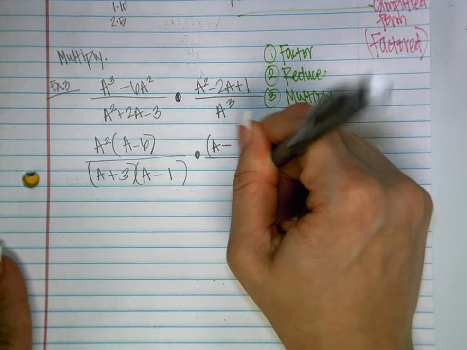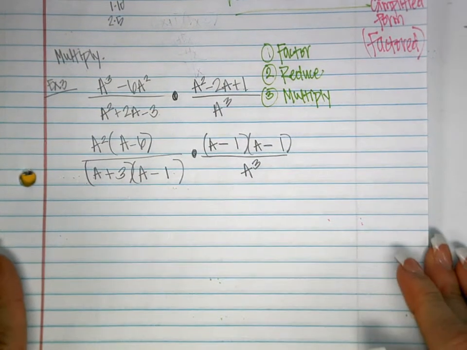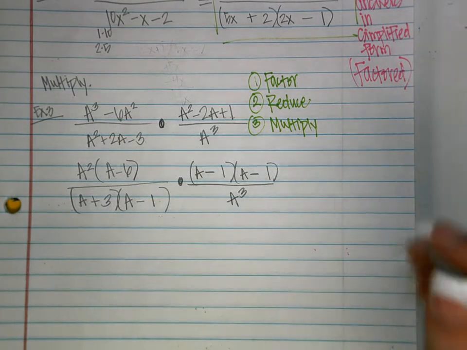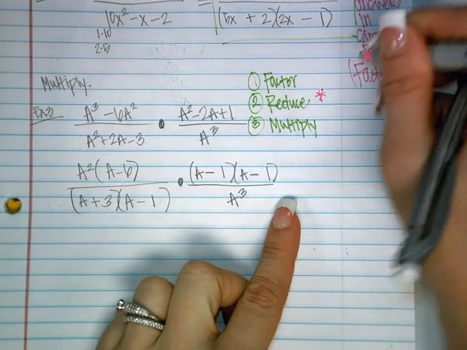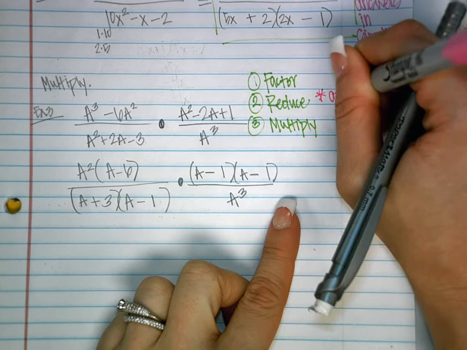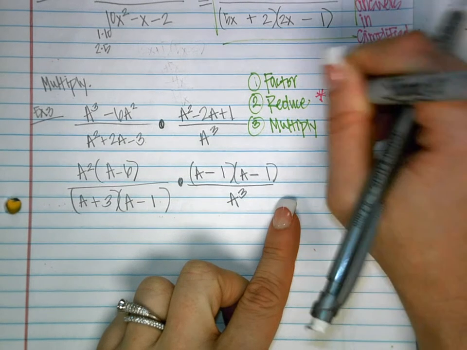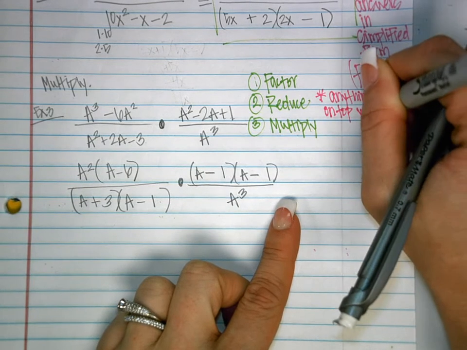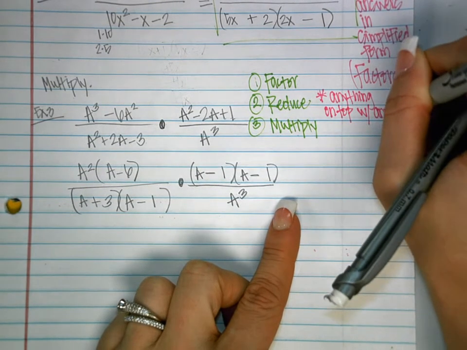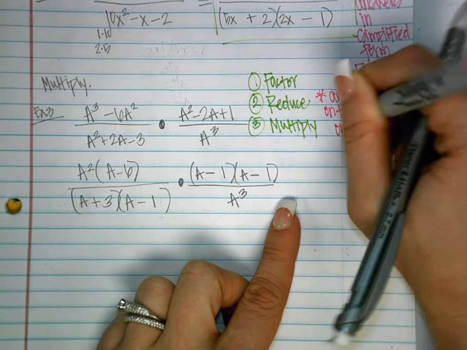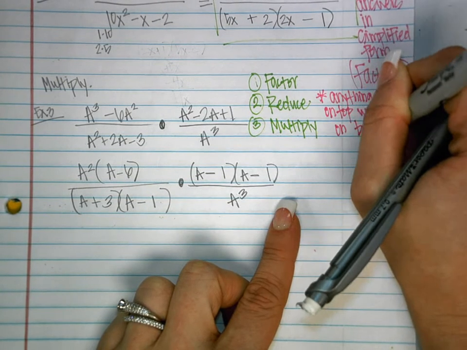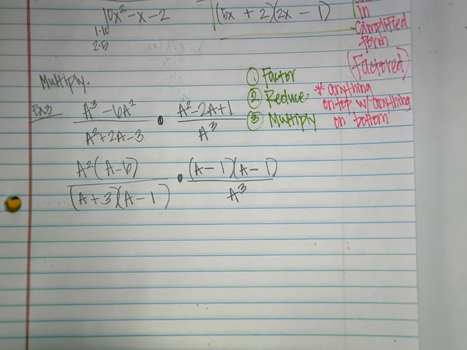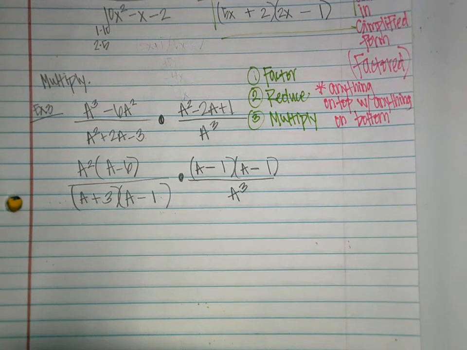And in the denominator, we still have a cubed. Now, we factored. The next part is where you reduce. I want you to write yourself a note. When you reduce, you can reduce anything on top with anything on bottom. That means it doesn't have to be in the same fraction.